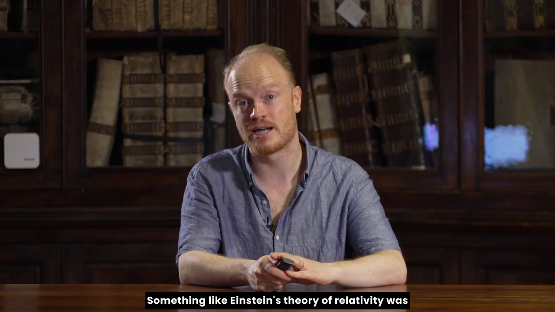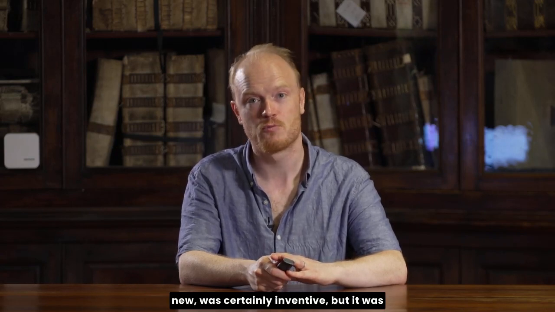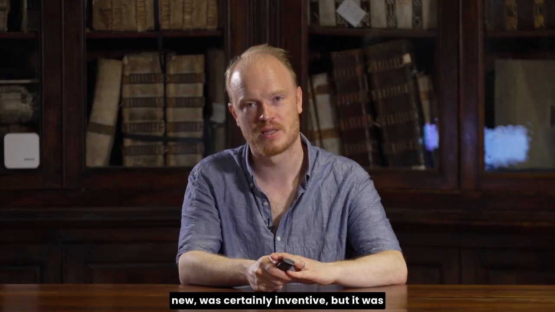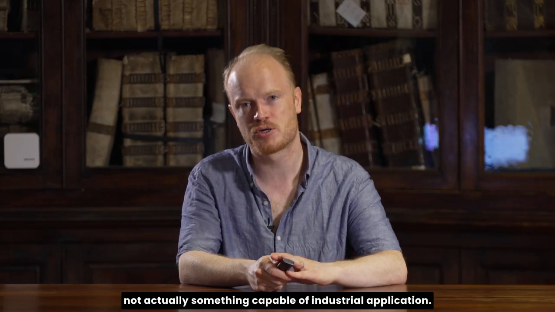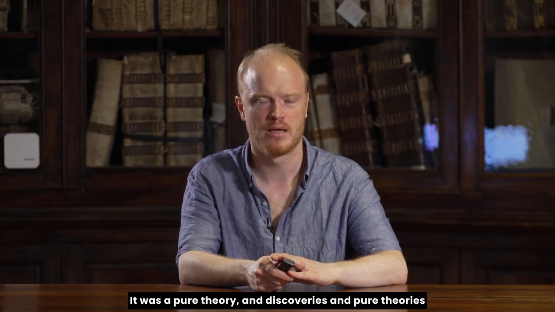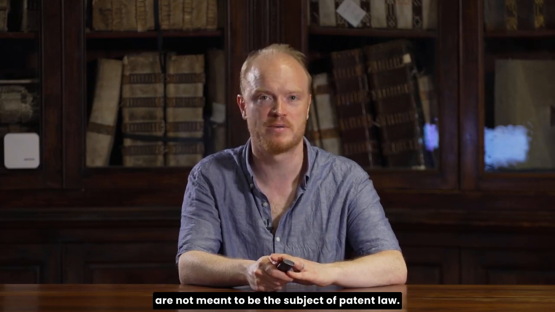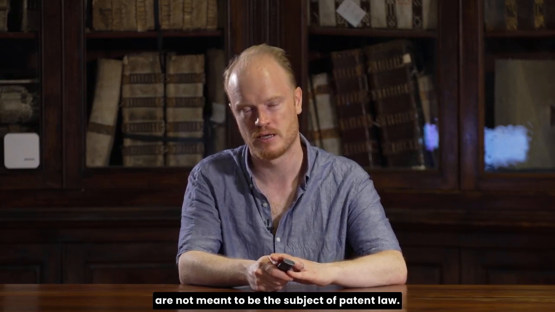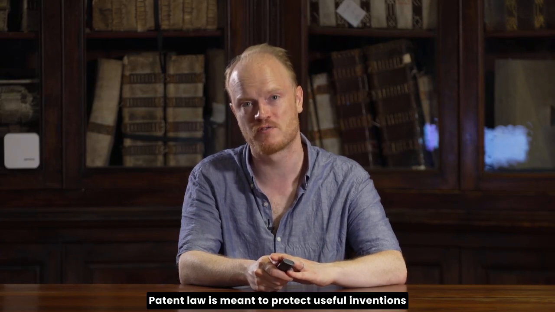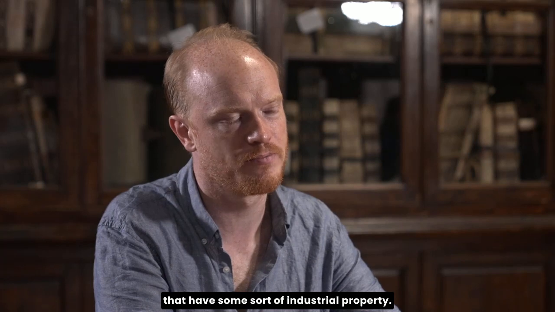Something like Einstein's theory of relativity was new, was certainly inventive, but it was not actually something capable of industrial application. It was a pure theory. And discoveries and pure theories are not meant to be the subject of patent law.